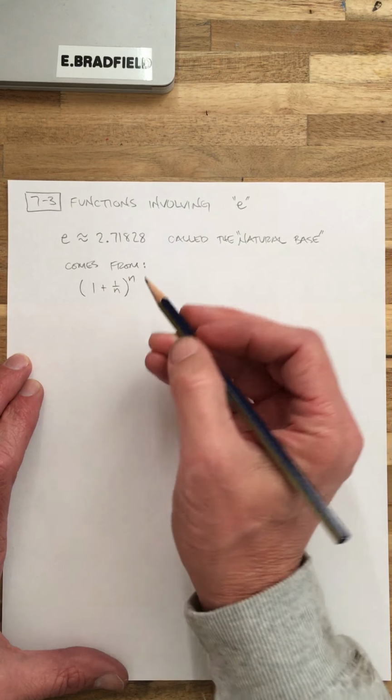Remember, this e is going to be 2.7. So now plug in 2, so 1 plus a half, that's 1.5 to the power of 2. That gets you a little bigger. Plug in a 3, then you get 1 plus 1/3, raised to the power of 3, gets you a little bigger, and eventually it starts to get closer and closer to this number e right here.